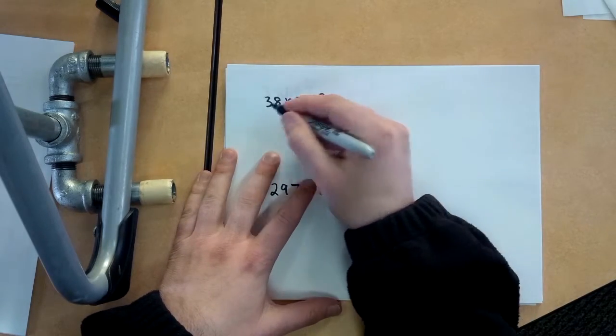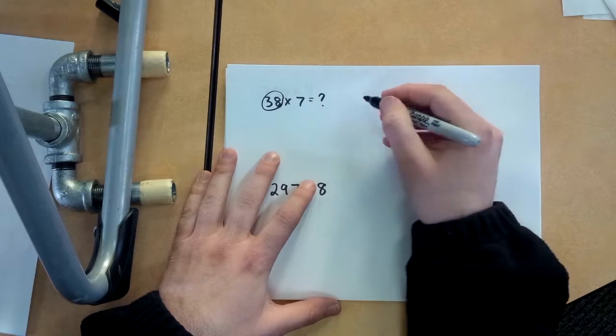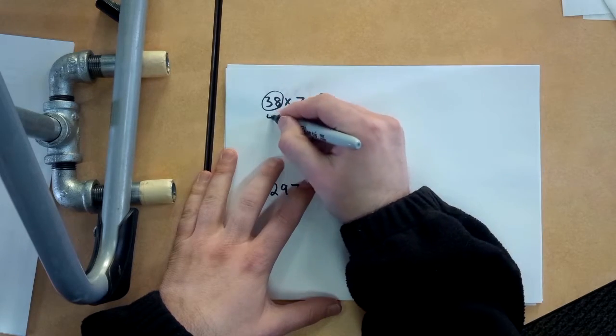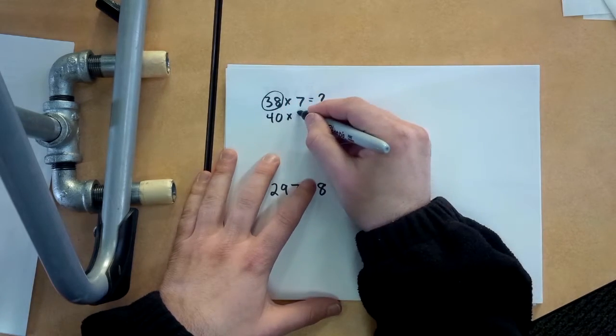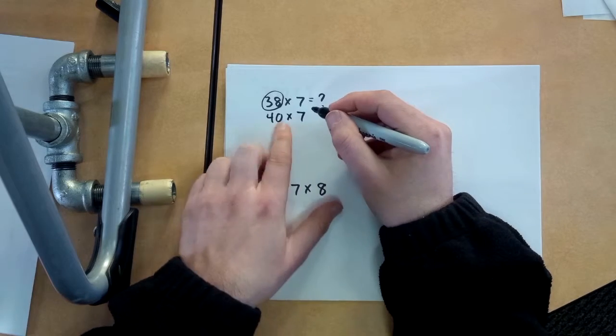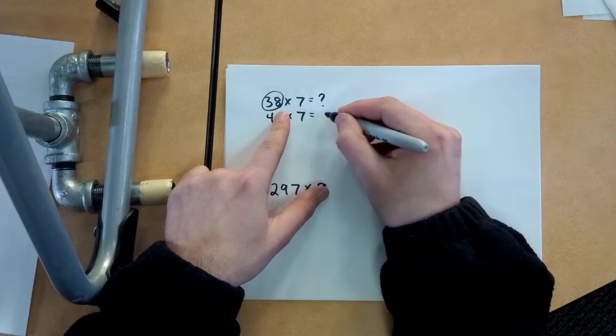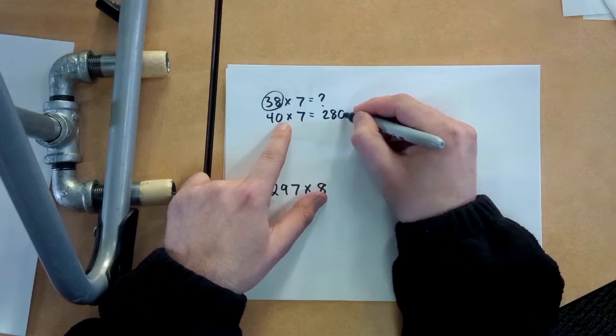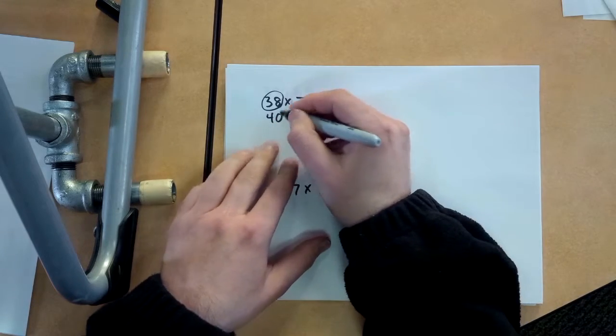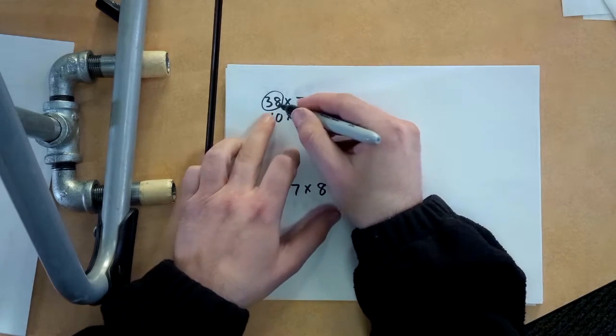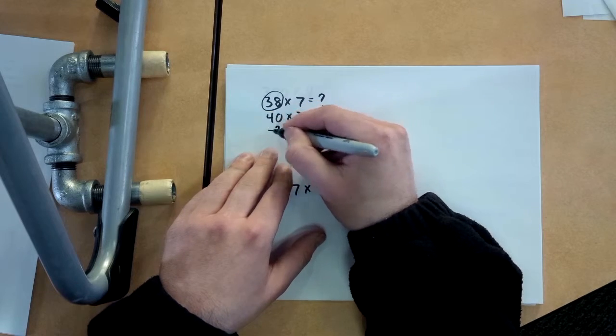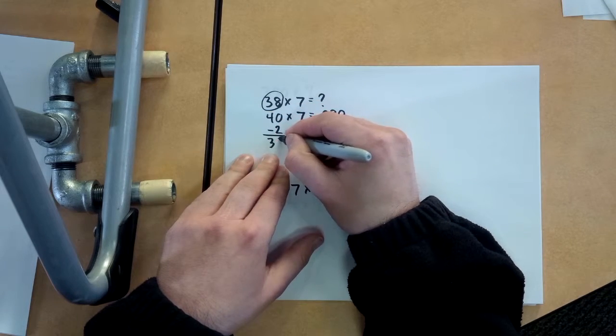If you say I don't know what this is, no problem. I look at 38 and I say that's really close to 40, and using 40 would be easier than using 38. So I'm looking at this here. 40 times 7 is 28. Toss a 0 on the back of it. 40 times 7 is 280. Now, instead of adding something, I'm going to minus 2 to get to the 38. So 40 minus 2 is 38.